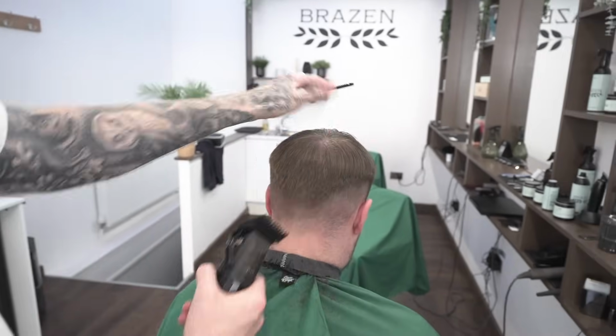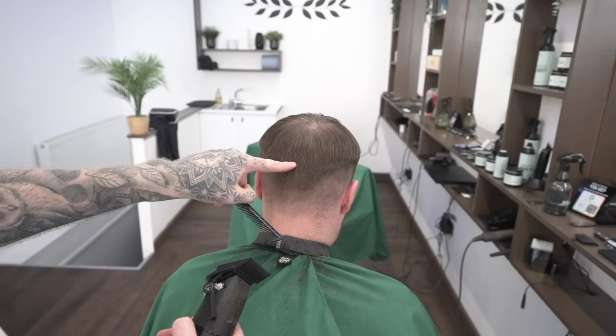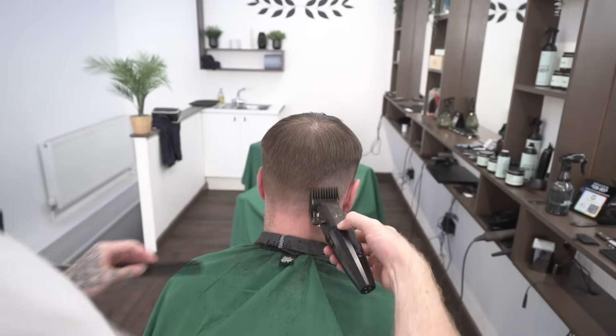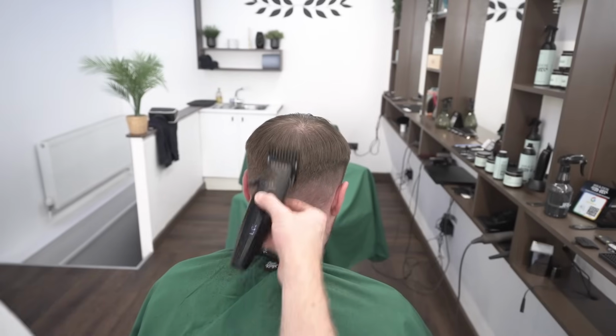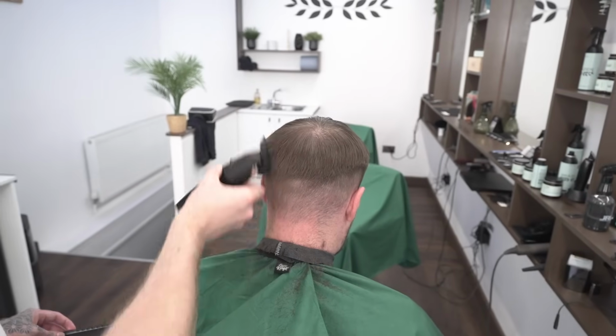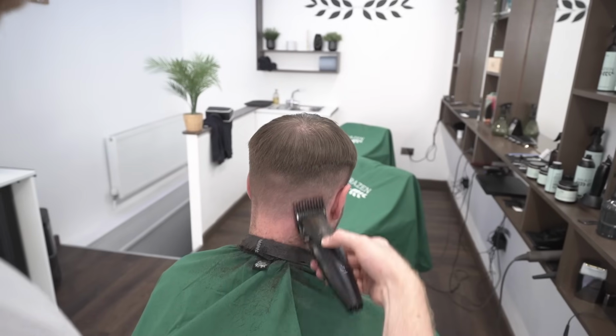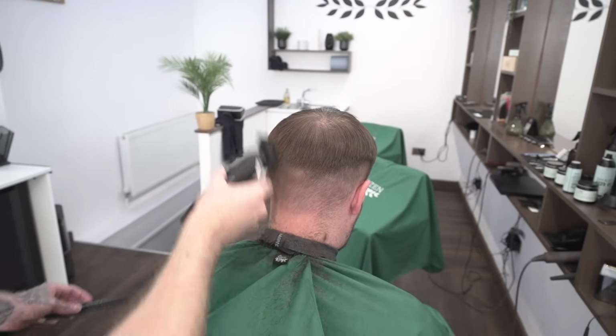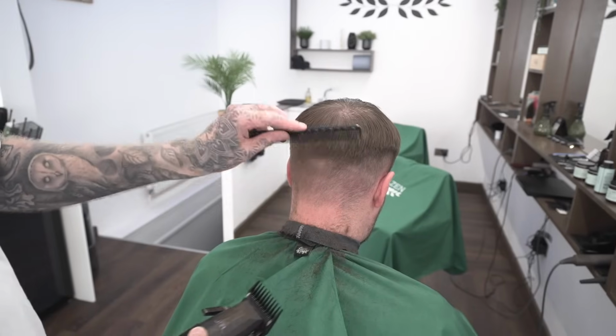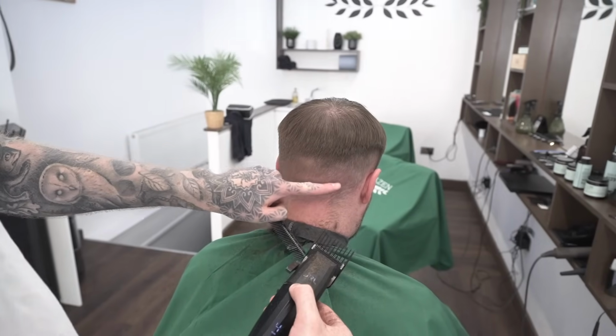And then we can just meet in the back. We've dipped it right round. You can see where we're aiming for here. You can see there's a septal bone here, so we don't want to be fading anywhere near that.